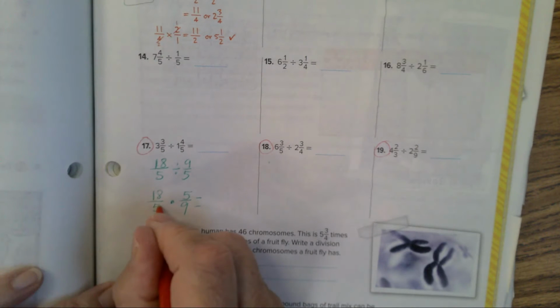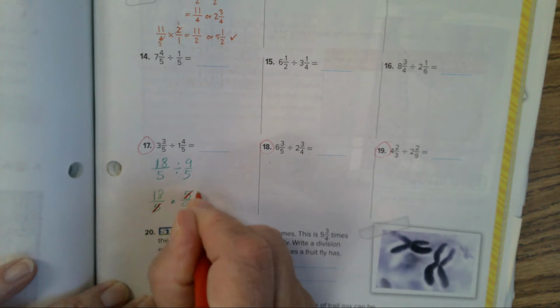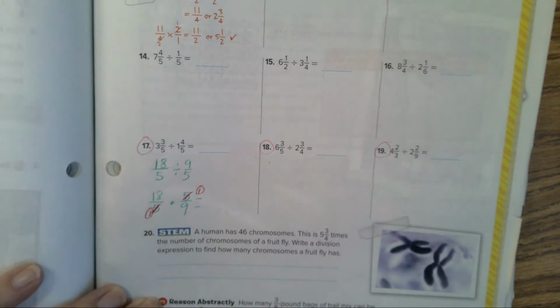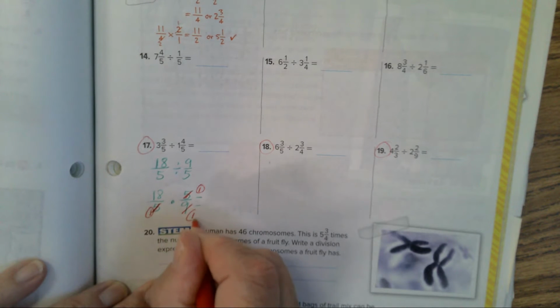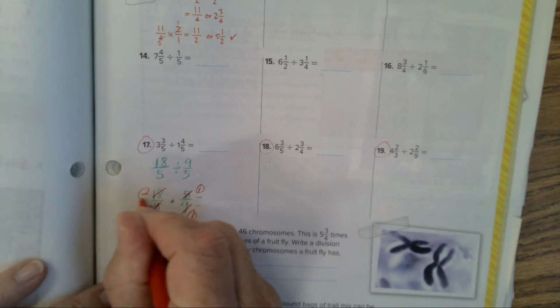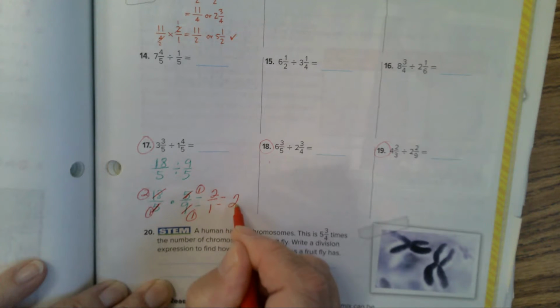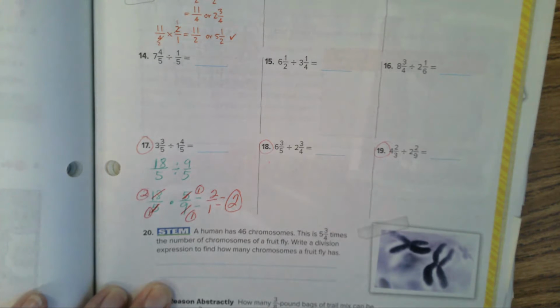I like to simplify before I multiply. I have a 5 as a denominator and as a numerator. Same numbers will turn into ones. Can I simplify between a 9 and an 18? 9 divides 9 once, and 9 divides 18 two times. And you end up with 2 over 1. Final answer, 2. Let's now look at problem number 18.